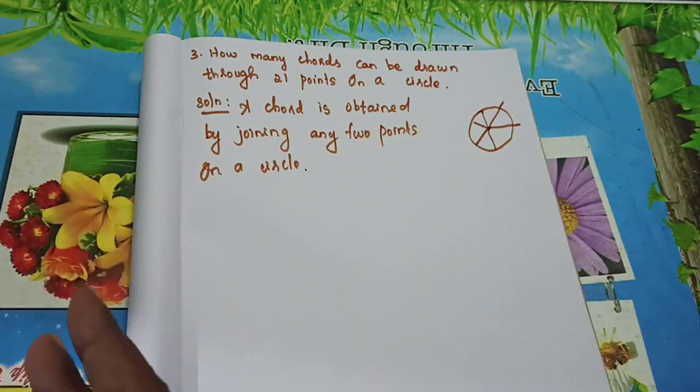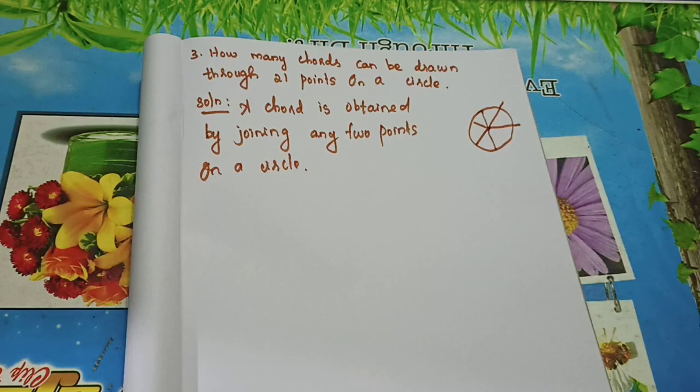So here the question is, how many chords can be drawn through 21 points on a circle? I said using 2 points on a circle you can draw a chord. So here they asked through 21 points. So how will you choose? 21C2, correct? So using 2 points you can draw a chord. So 21C2 ways, correct?